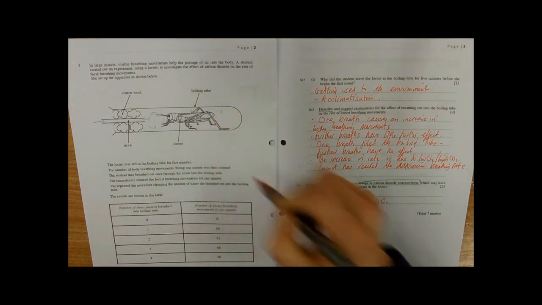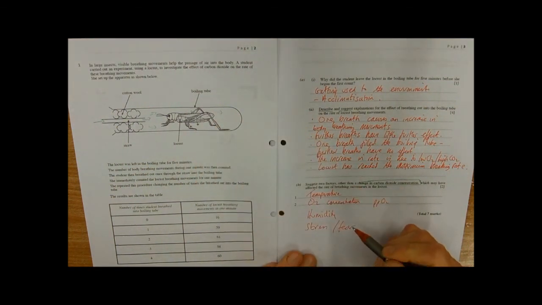Or if it just decides to move around, gets hungry and goes for a wander, that might affect its breathing movements. So activity of the locust there. So those are generally considered to be kind of controlled variables that you want to keep the same in an experiment. 7 marks.